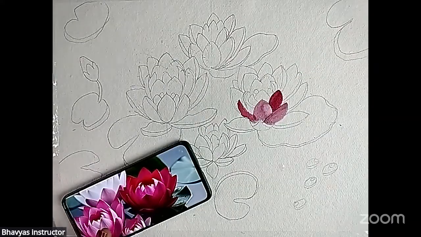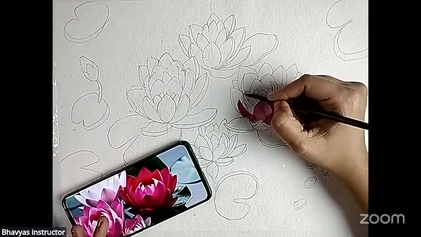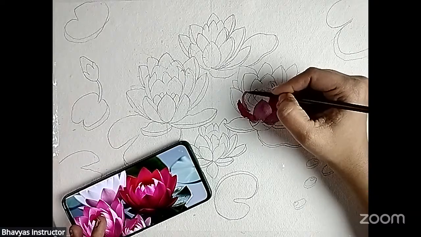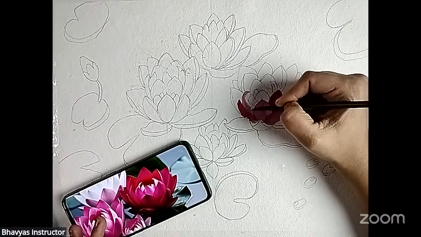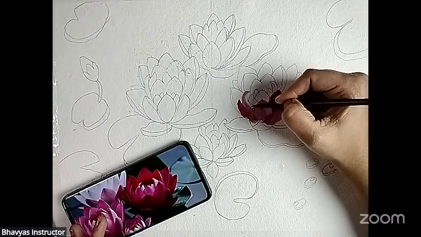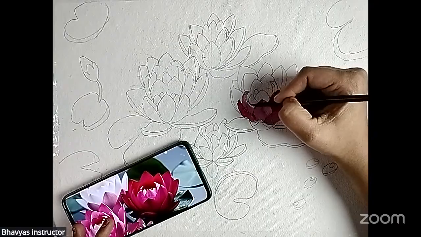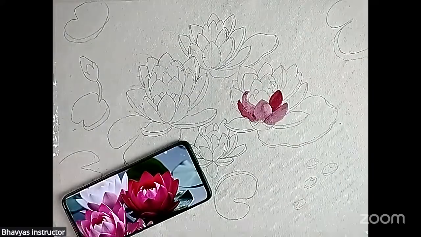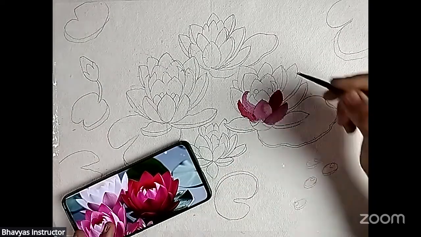In watercolor painting, we move from lighter value to the medium and then to the darker value. So to achieve the darker tonal values, we'll be using the layering method. Once it is dried, we'll be adding layers to it.